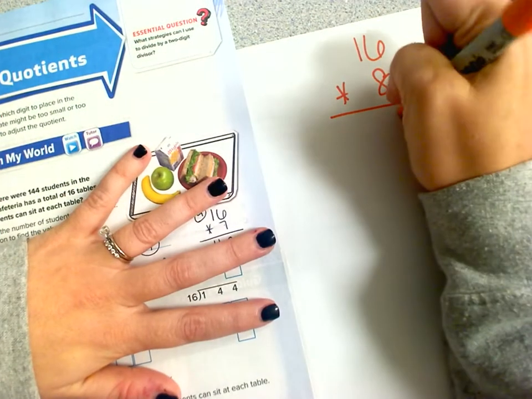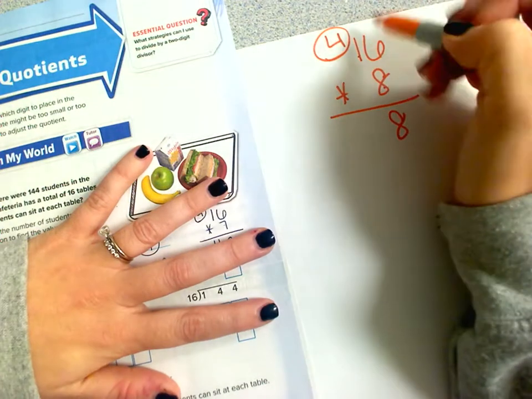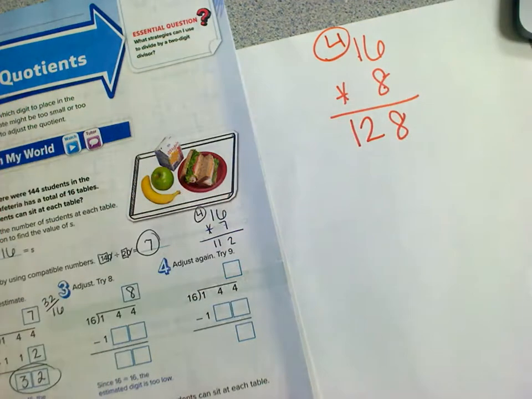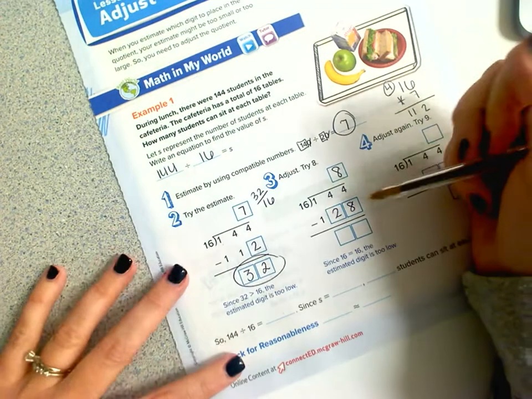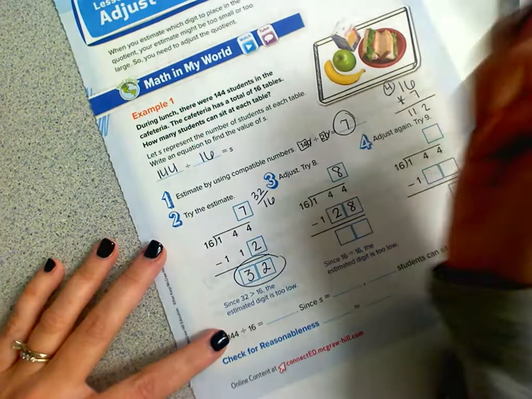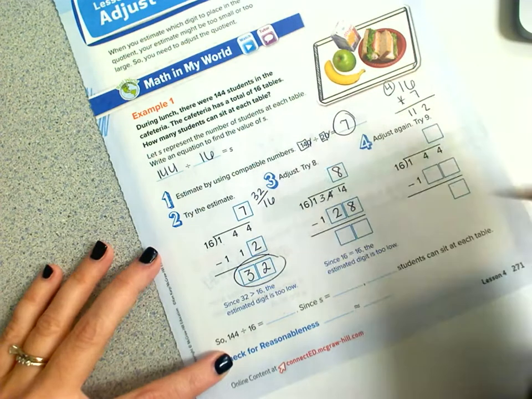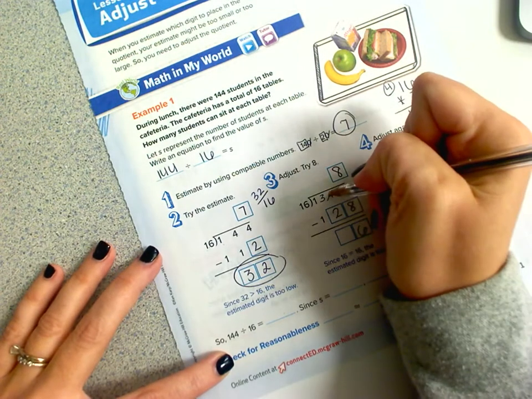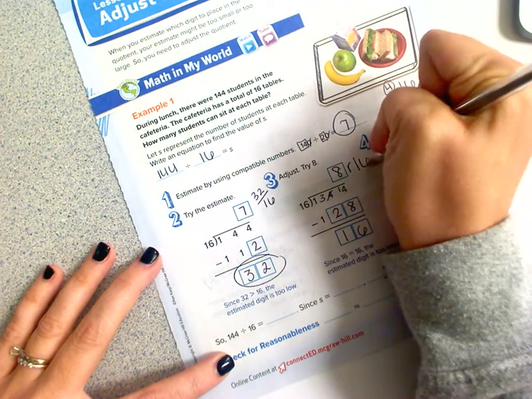6 times 8 is 48. Put the 8 down, carry the 4. 1 times 8 is 8, plus 4 is 12. So 128 is what I get. Let's try that. You can't take 4 from 8, so we're going to make that a 14, and we'll make this a 3. 14 minus 8 is 6, and 3 minus 2 is 1. So we get a remainder of 16.